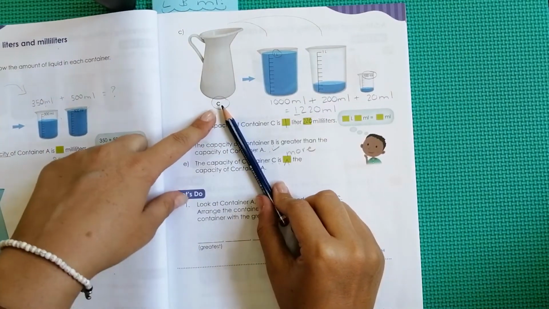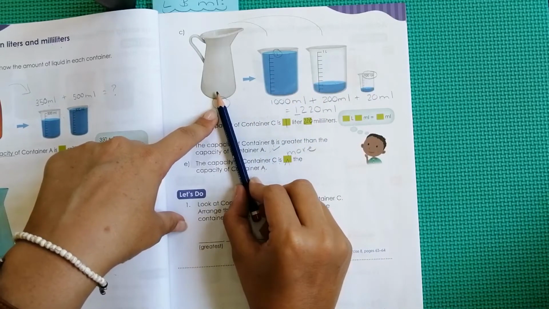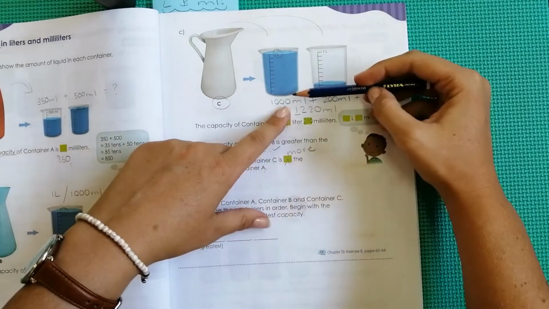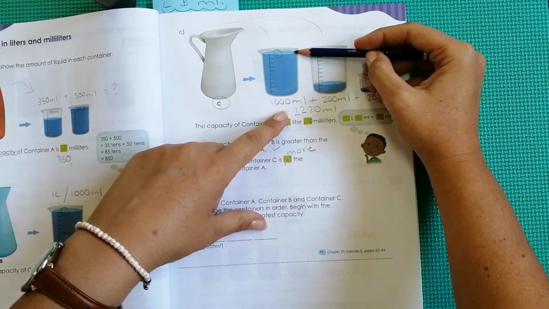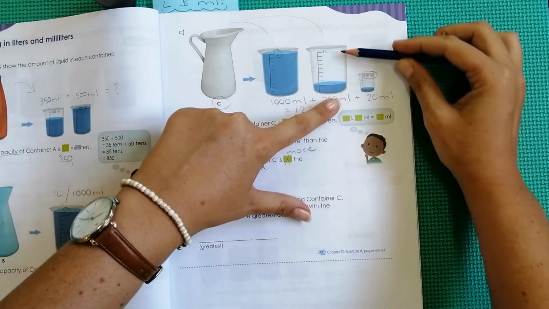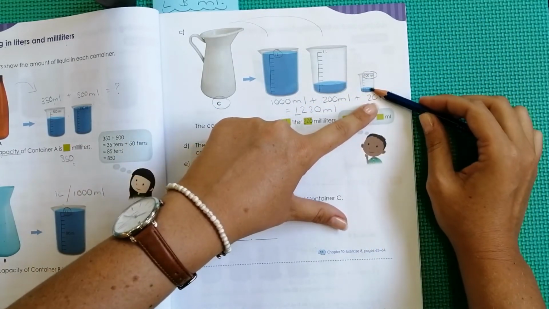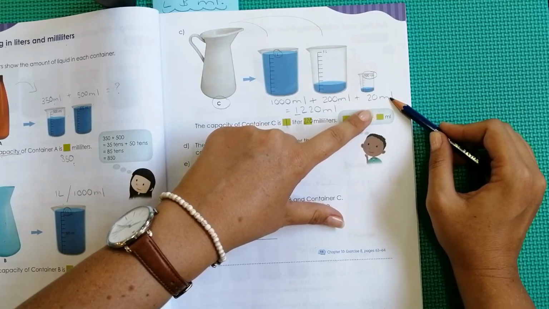Container C has the capacity of all this water inside there. Let's find out. 1 jug has 1000 mils or 1 liter. Another jug has 200 mils, and another jug has 20 mils.